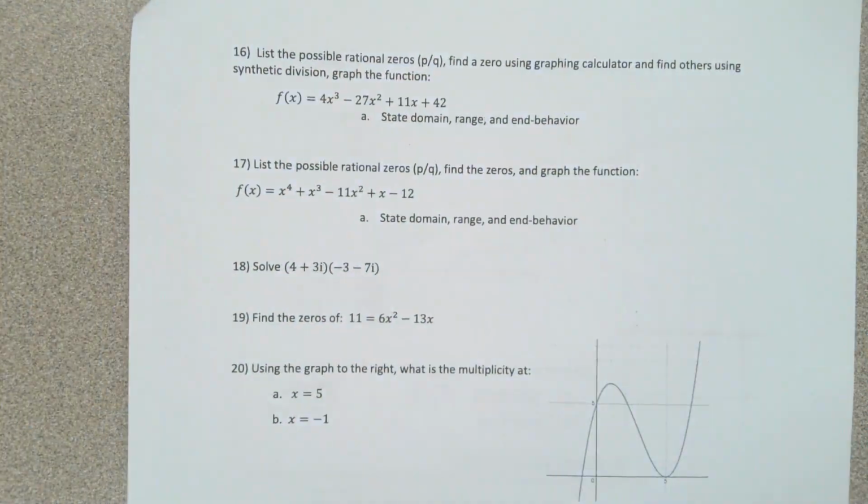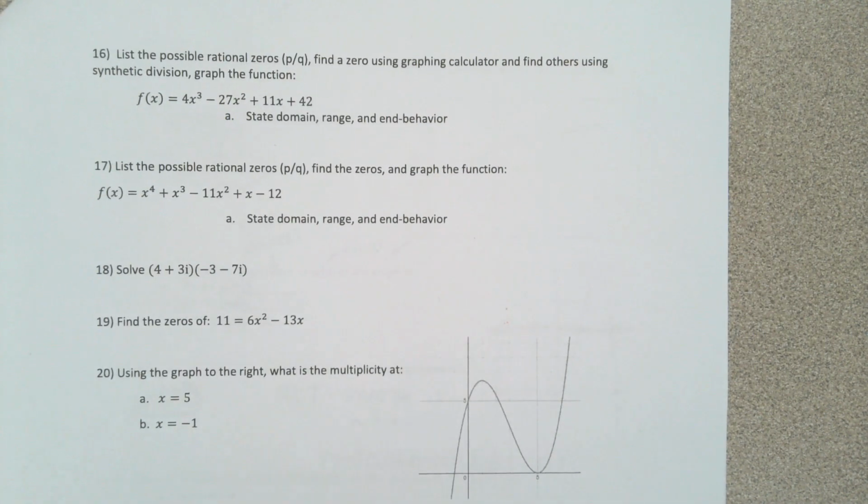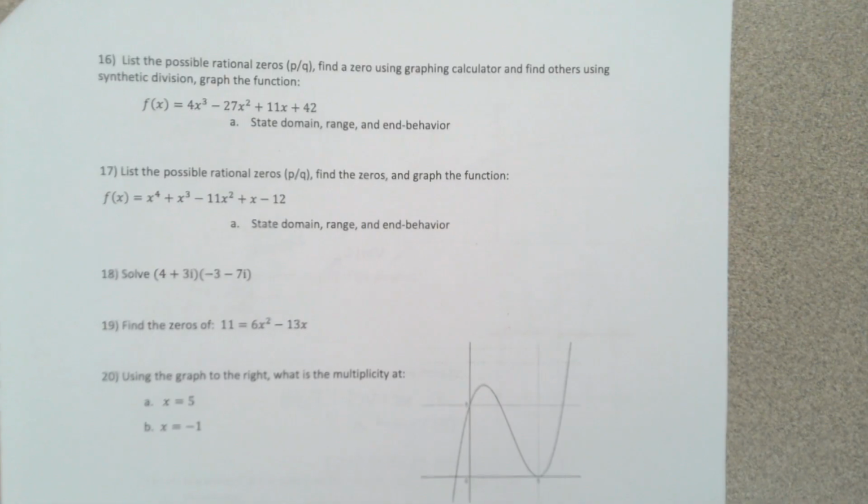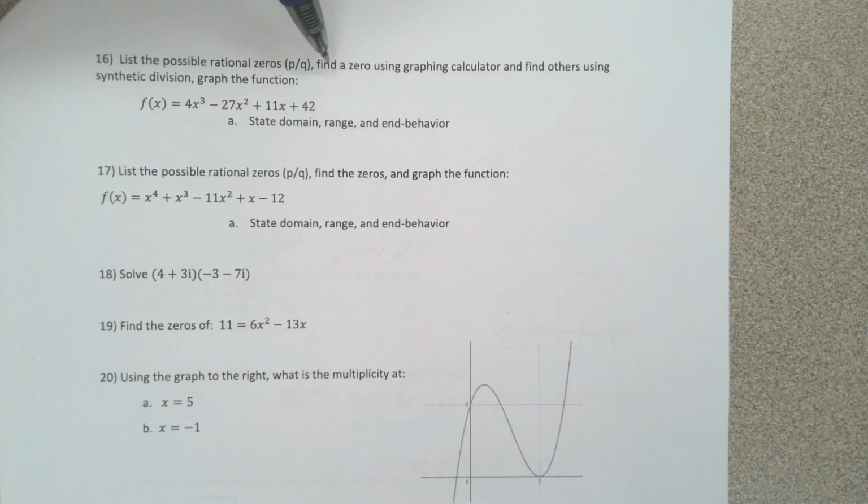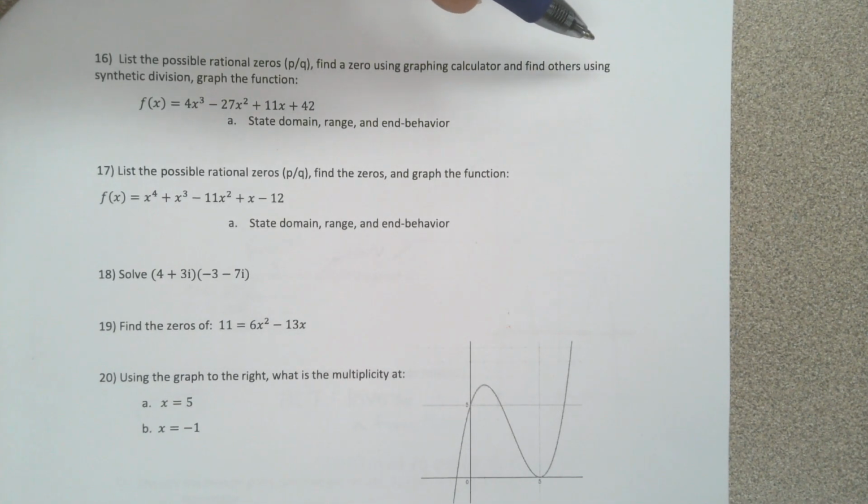Next problem. 16. List the possible rational zeros, p over q. Find a zero using graphing calculator and find others using synthetic division. Graph the function. A lot of stuff by hand here, so I will need a separate piece of paper for sure.